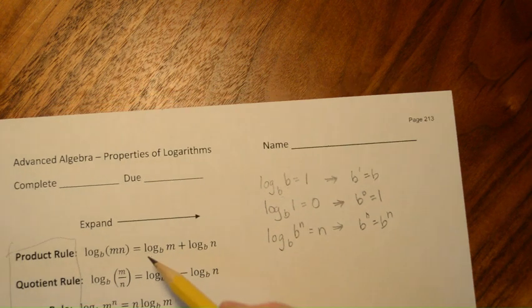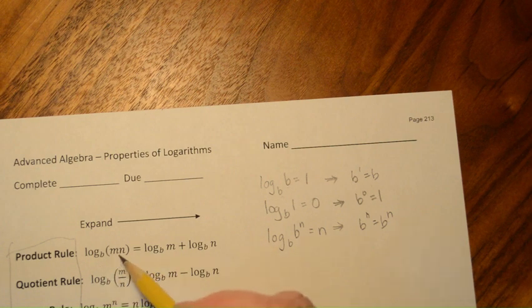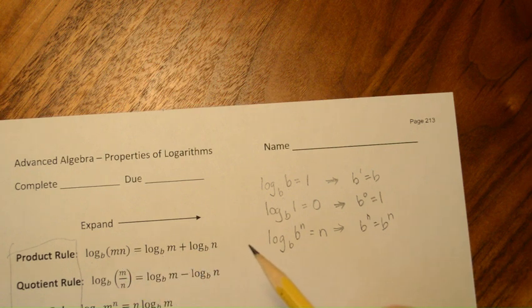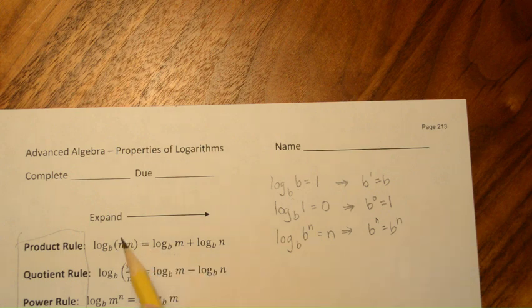The product rule is telling us that if we have the log of a product, so m times n, or let's say x squared y, or whatever, if there is a product in there, then we can rewrite that as the sum of two individual logs, right? So it would be log base b of m plus log base b of n. I take this one logarithm, a log of a product, and I expand it, make it bigger, you could think of it, but it's going to be the sum of the two individual logs.